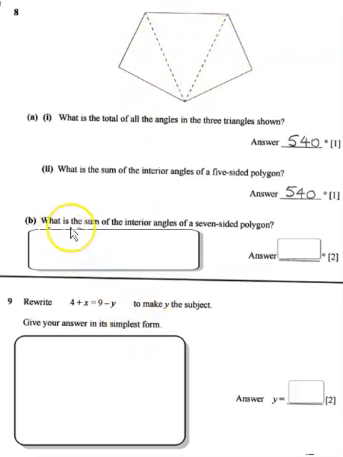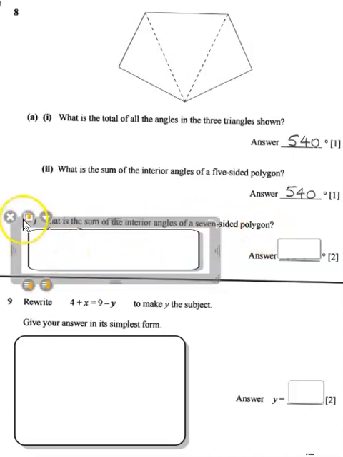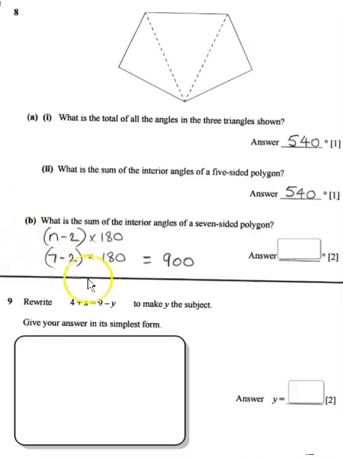So for question B, it says, what is the sum of interior angles of a 7-sided polygon? Now there's a couple of ways you could do this, but for this one, I've used the formula n take away 2 times 180. N stands for the number of sides, so there's a 7-sided polygon, so it's 7 sides. 7 take away 2 is 5, so it's going to be 5 times 180, which is 900.